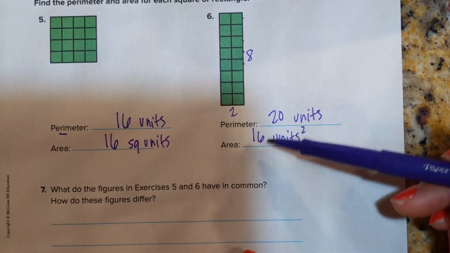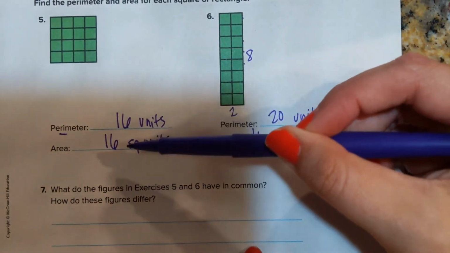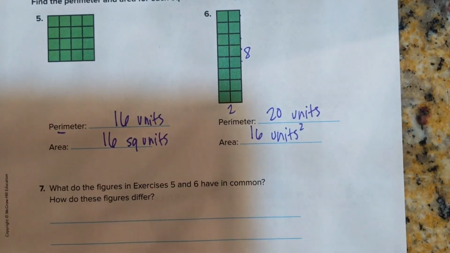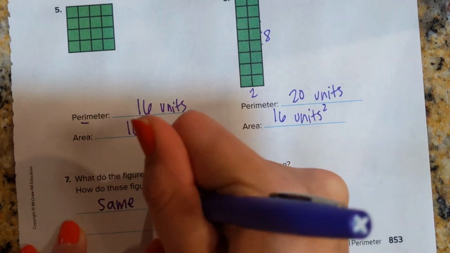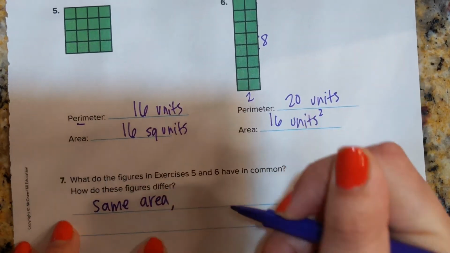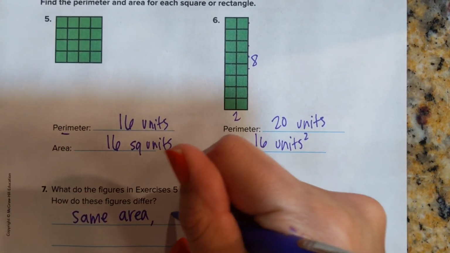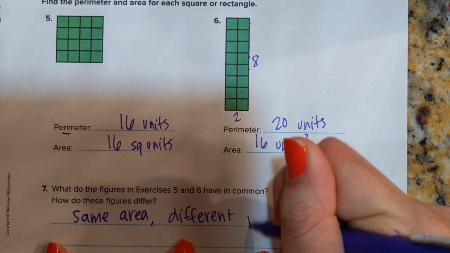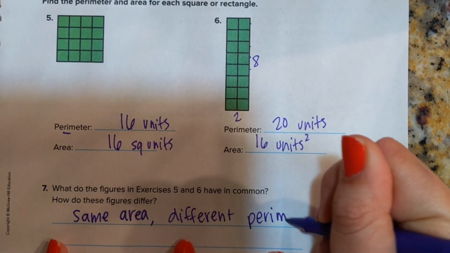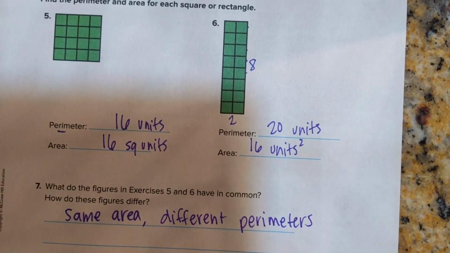And look, the perimeter is greater than the area. But here we've got a square, perimeter and area are the same. But they both have the same area, right? Same area, 16 and 16. Different perimeters.